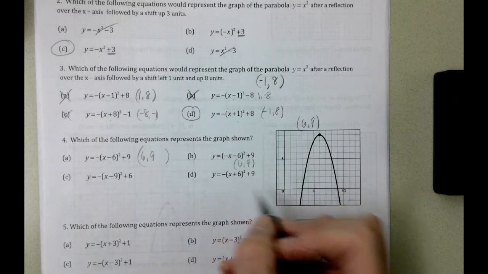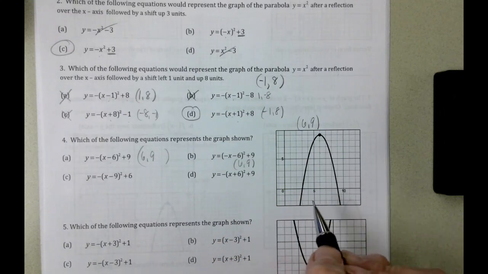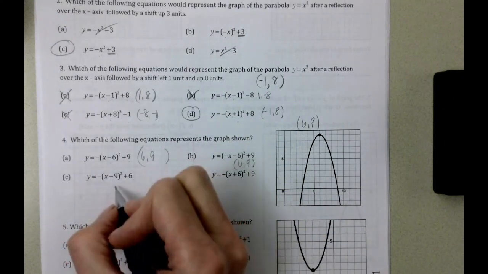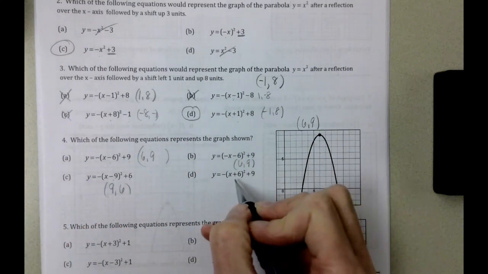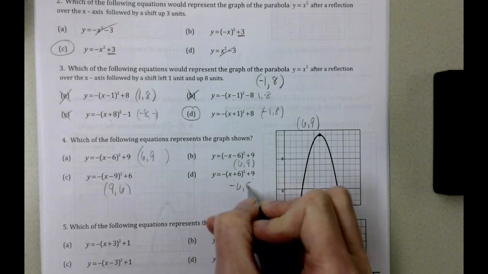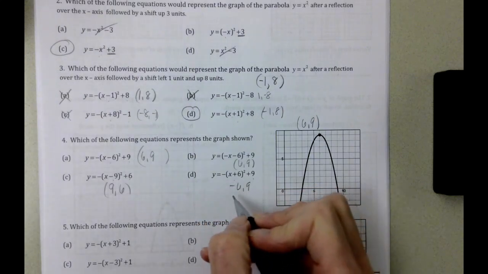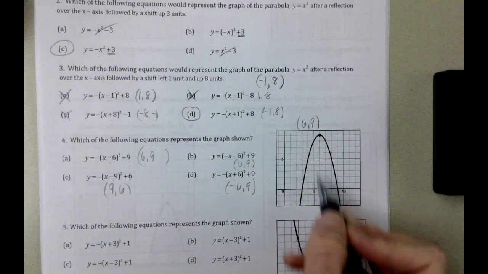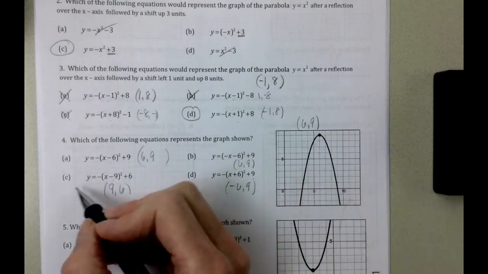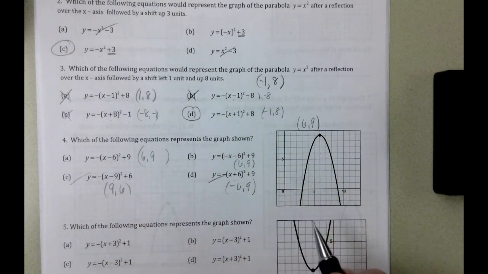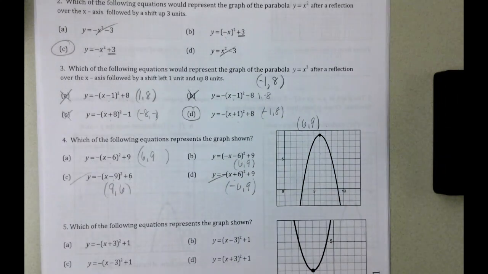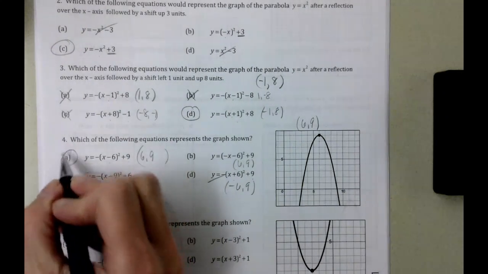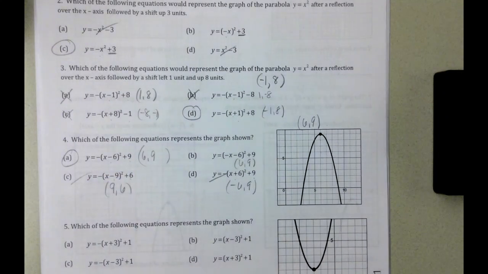And so definitely not this one, because this would be 9, 6. Change the sign, keep the sign. And again, our vertex is 6, 9, so it's going to have to be one of the first two. And then what we see is that we've taken our graph and we flipped it over. It's reflected over the x-axis, which means that we need A.